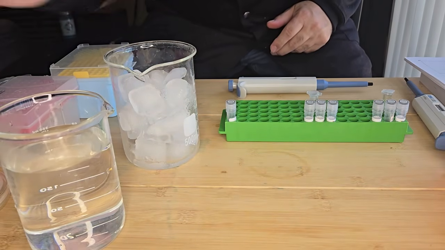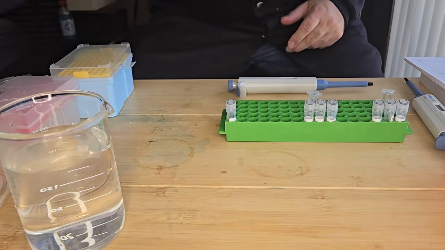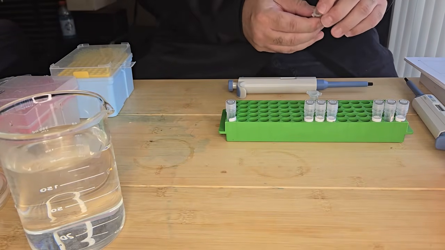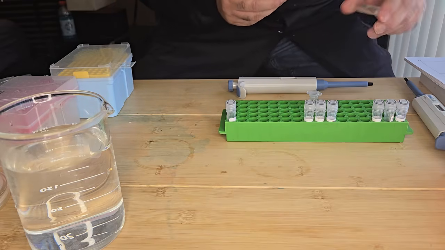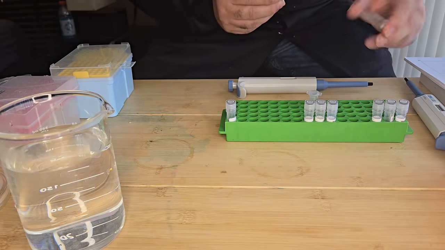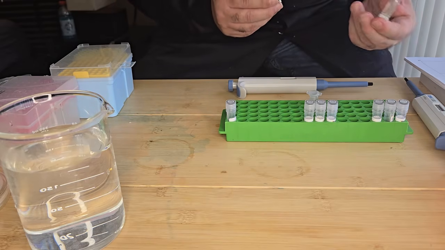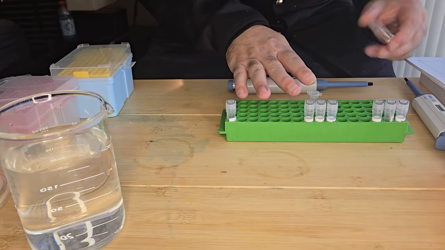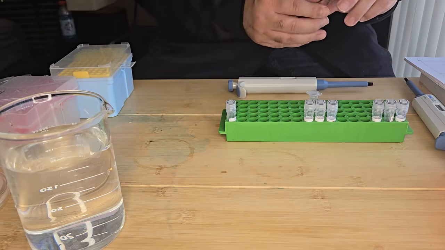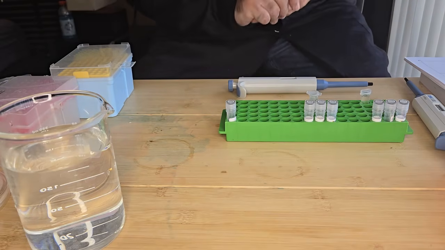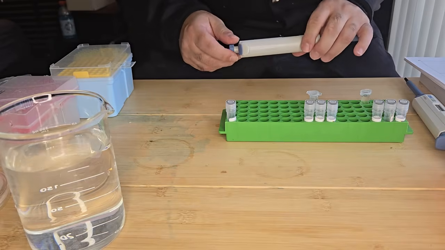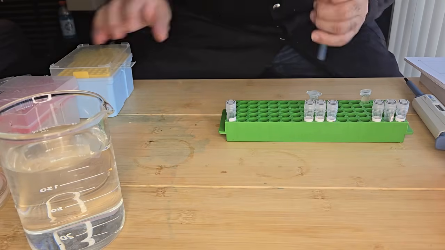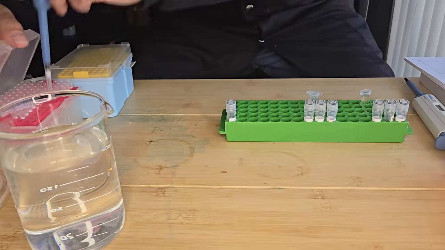And the next stage is I have a tube of LB media here. And what I'm going to do is add 250 microliters of LB media to my competent cell mixture containing the DNA. Okay, so I want 250 microliters. I've only got a 100 microliter pipette, so I have to do it in stages.